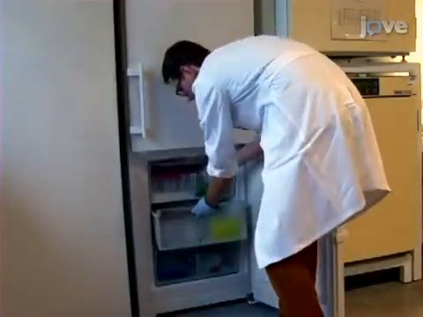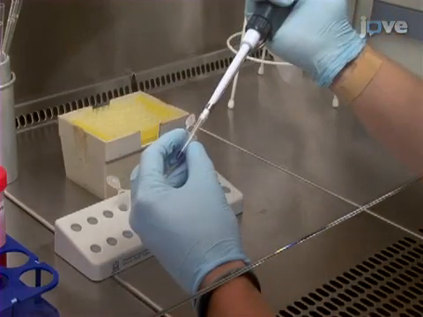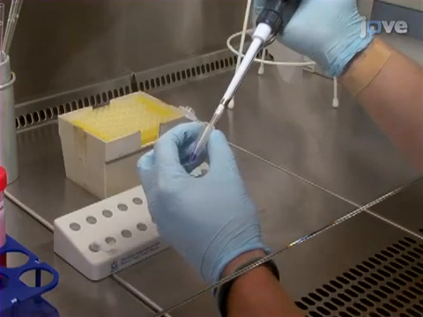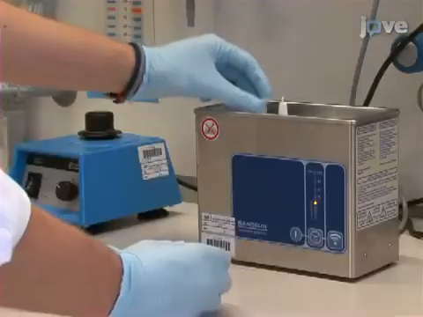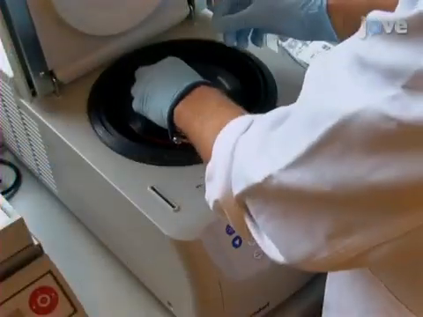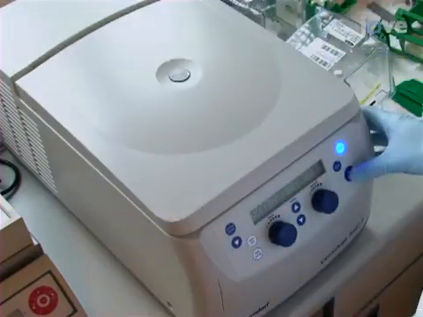Next, dilute the Dex 70 Kd stock in complete cell culture Dulbecco's modified Eagle's medium, or DMEM, to approximately 1 milligram per milliliter. Sonicate the dextran aliquot in an ultrasonic water bath for 5 minutes. Then, centrifuge the solution in a microcentrifuge at maximum speed for 5 minutes to remove any clumps or contaminants from the solution.